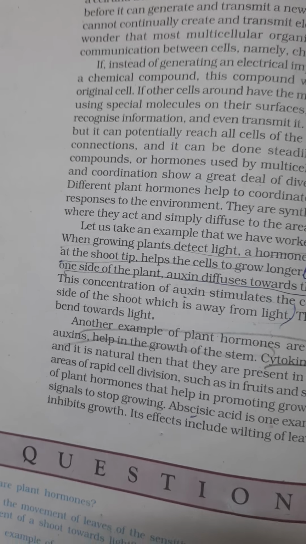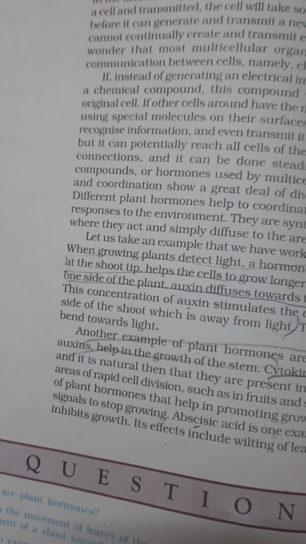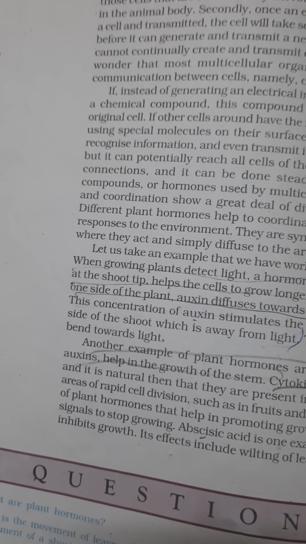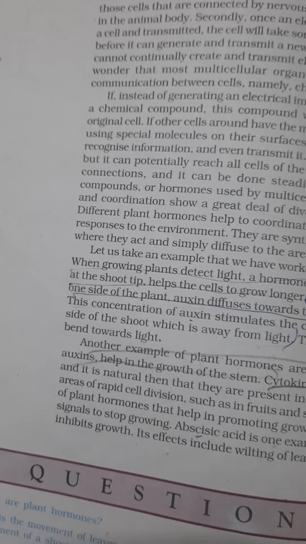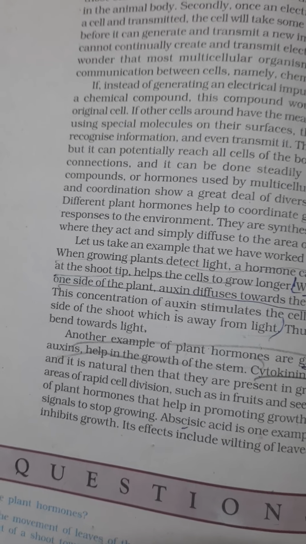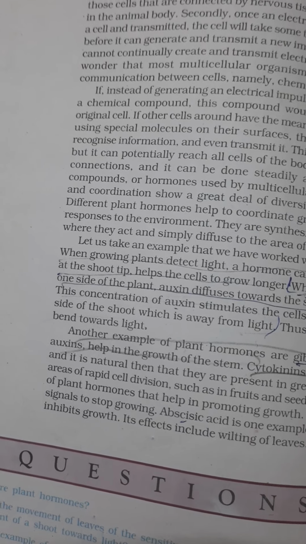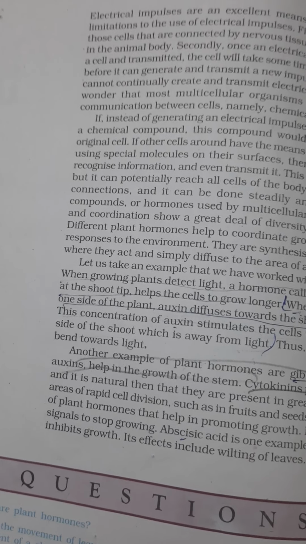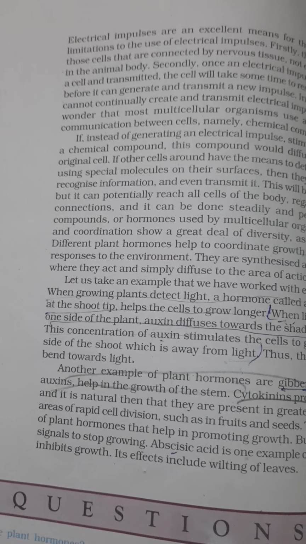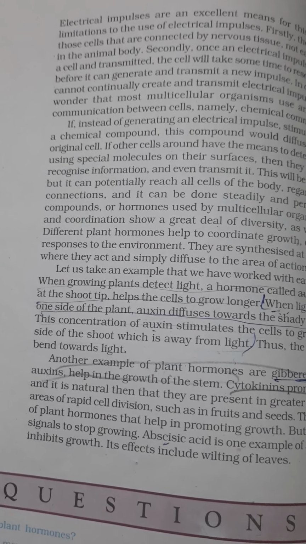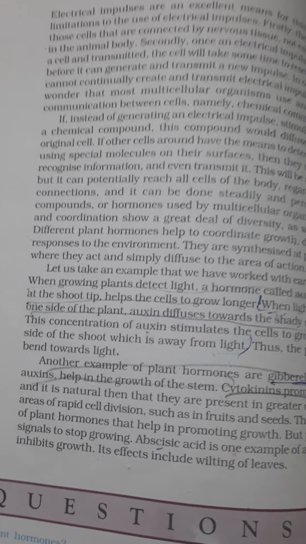these electrical impulses will reach only those cells which are attached with the nervous system. And number two, once an electrical impulse is generated in a cell and transmitted, the cell will take some time to reset its mechanism before it can generate and transmit a new impulse.